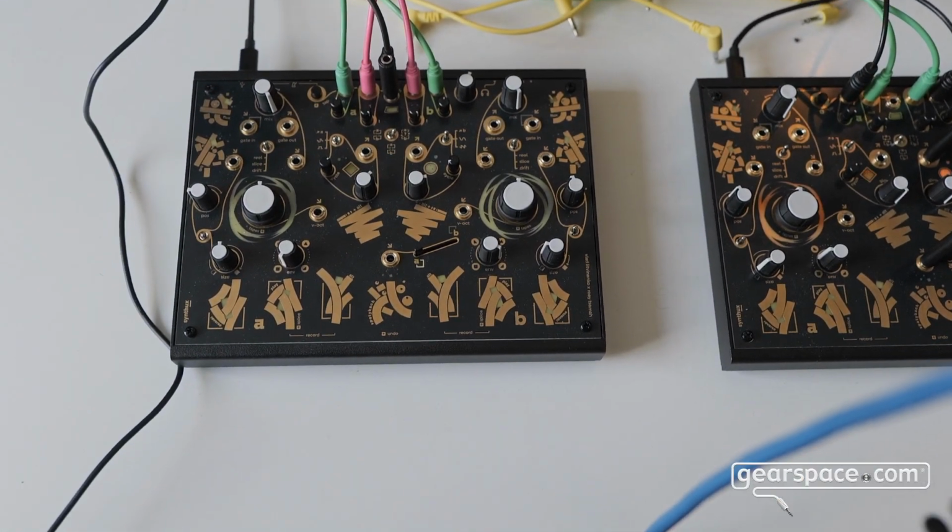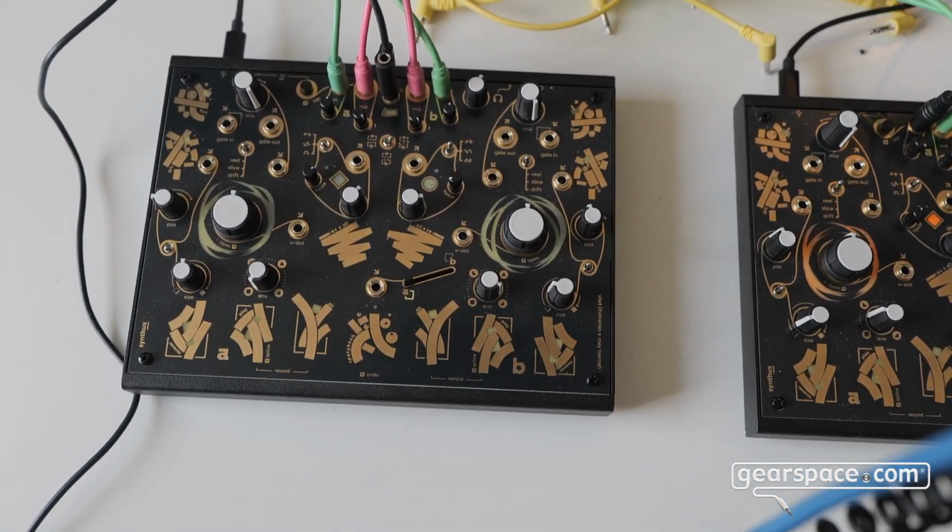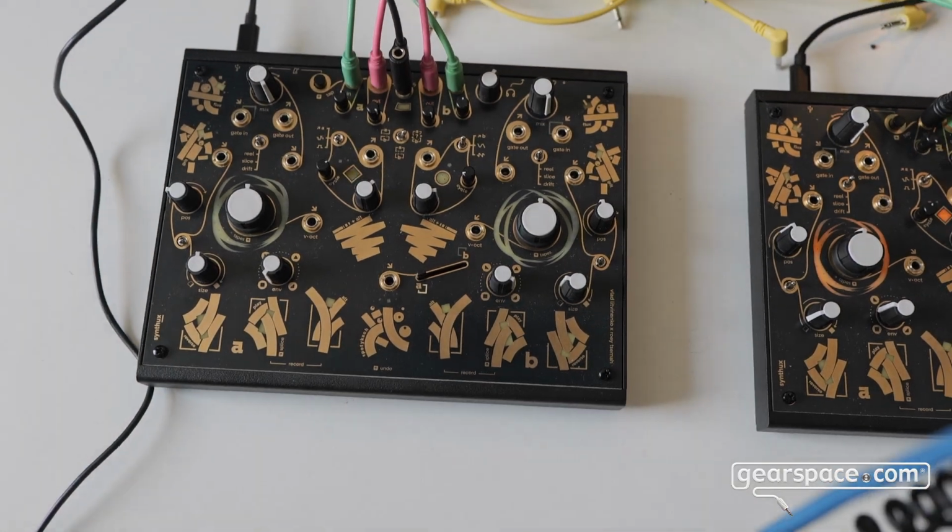And I didn't even talk about the drift mode. This was just real mode and slice mode. Drift is actually generative with granular synthesis built in.